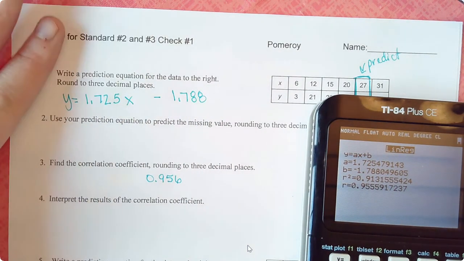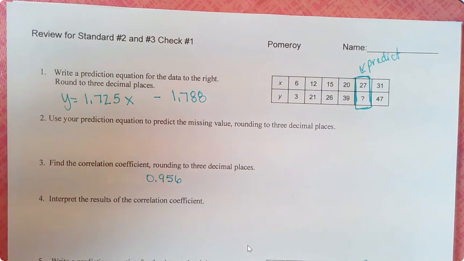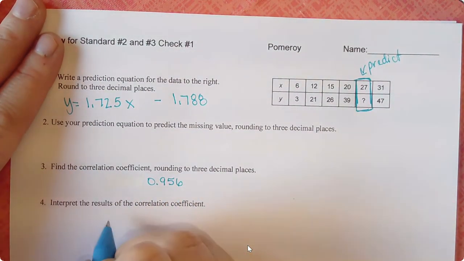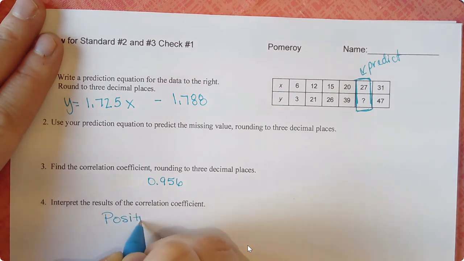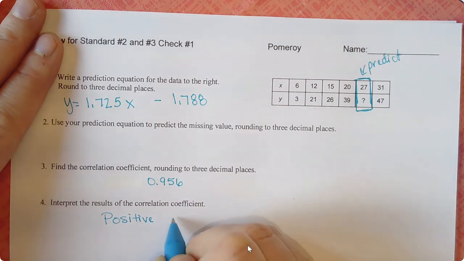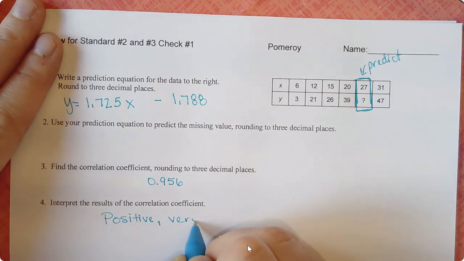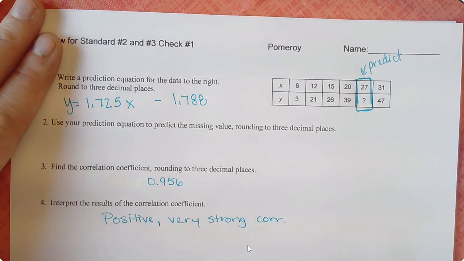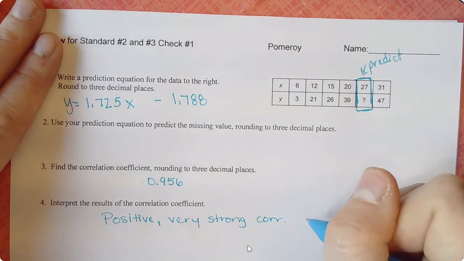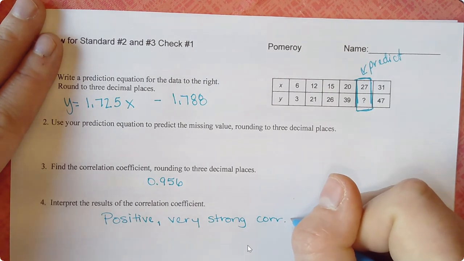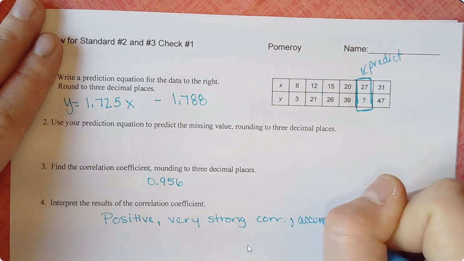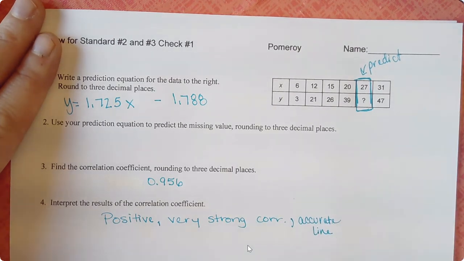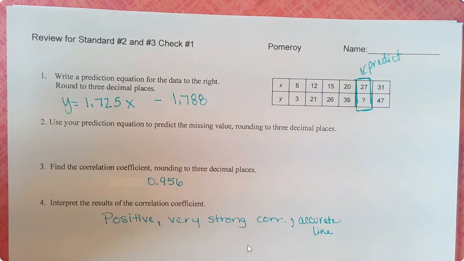So from here, I'm at a level 2, interpretation of my coefficient. So this is 0.956, so I have a positive very strong correlation. You can say a very strong positive correlation. You can also add in accurate line, because it is 0.85 or higher.